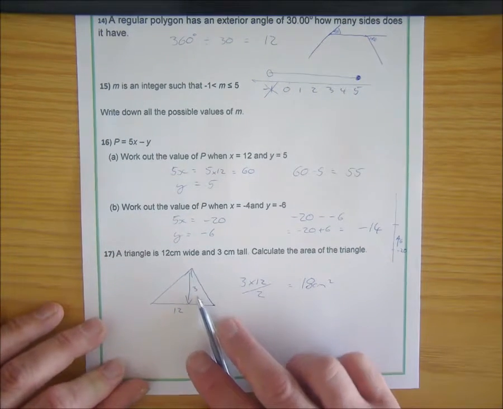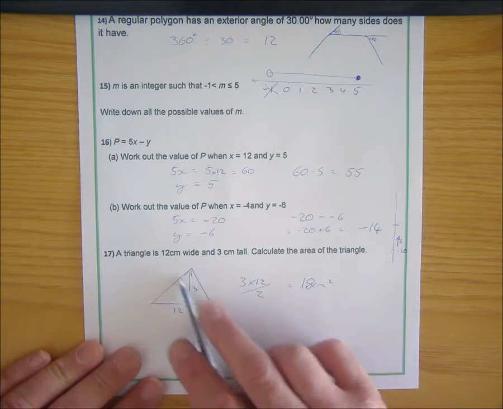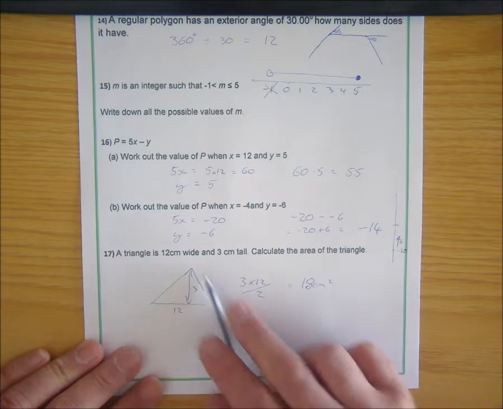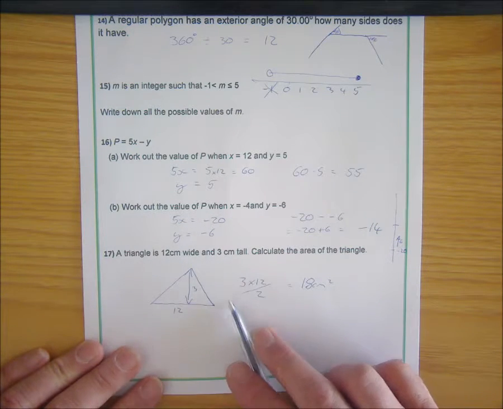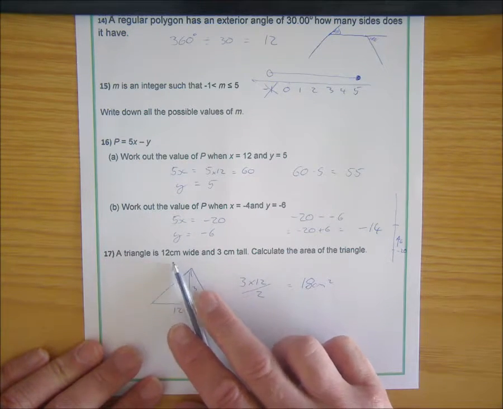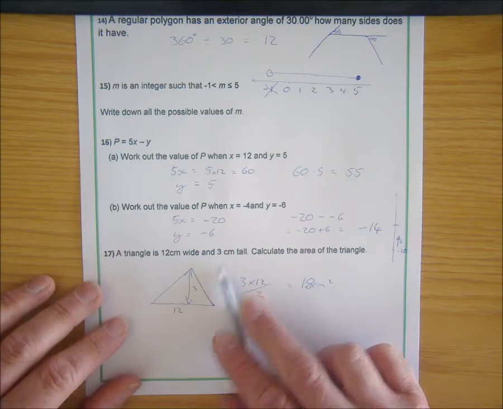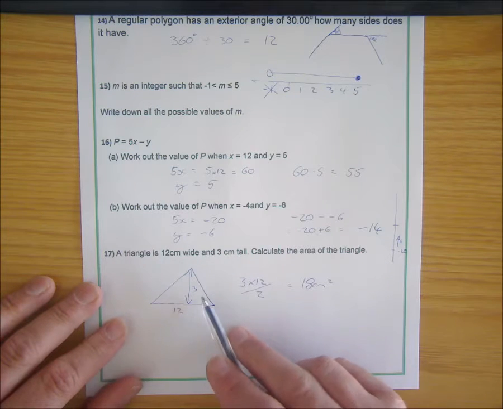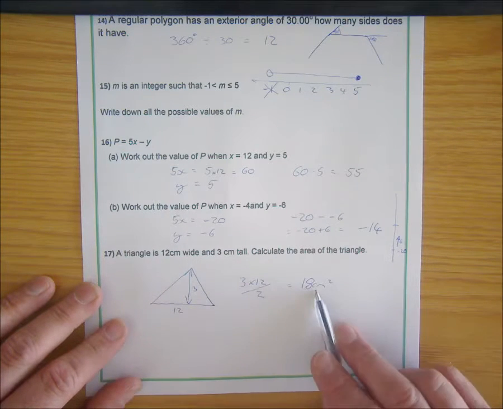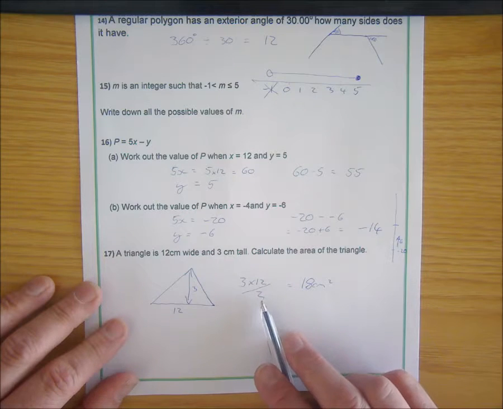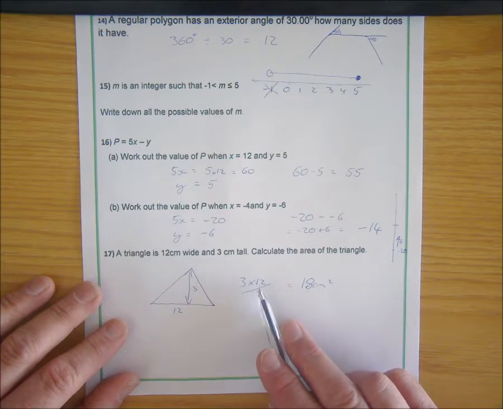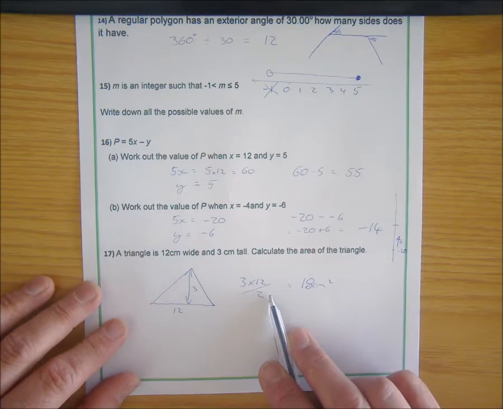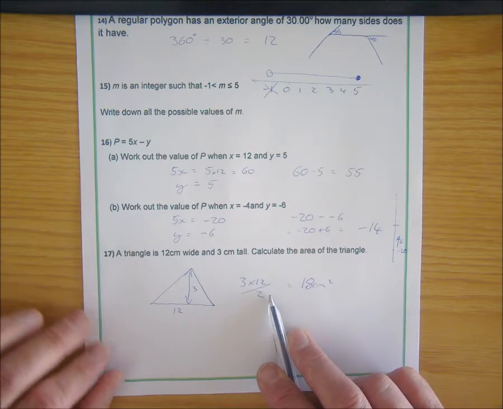The last one's a little bit of a memory test for you. Area. A triangle is like half of a rectangle, half a parallelogram. If I just timed 12 by 3, I'd get 36, but that would be the whole rectangle around it. The triangle's half of it, and the 36 halved is 18. You've always got to remember, for triangles, it's base times height divided by 2. If you don't divide by 2, you're not doing triangles, you're doing rectangles or parallelograms.